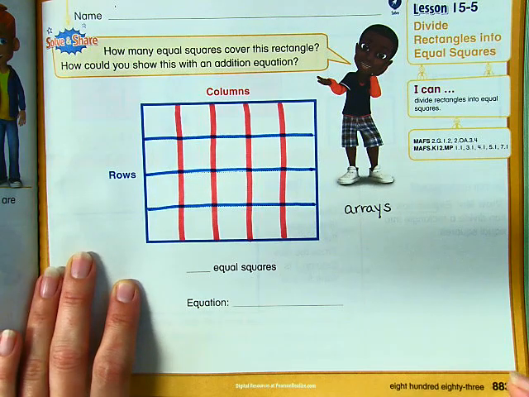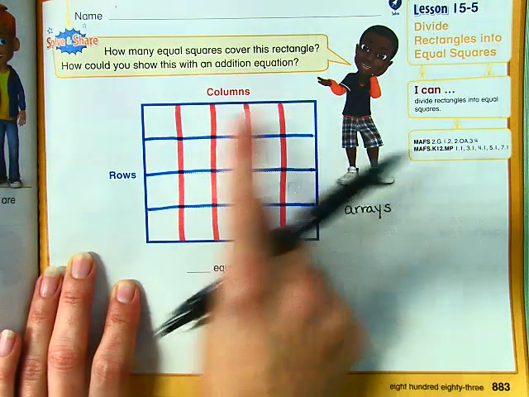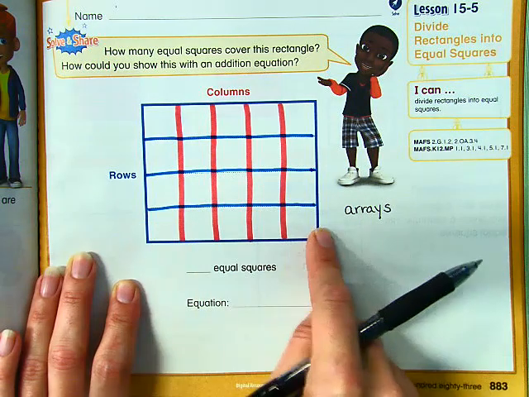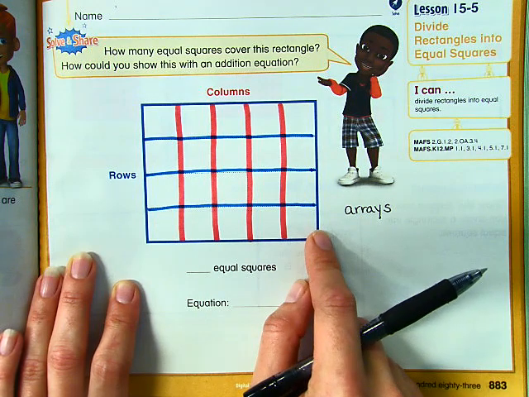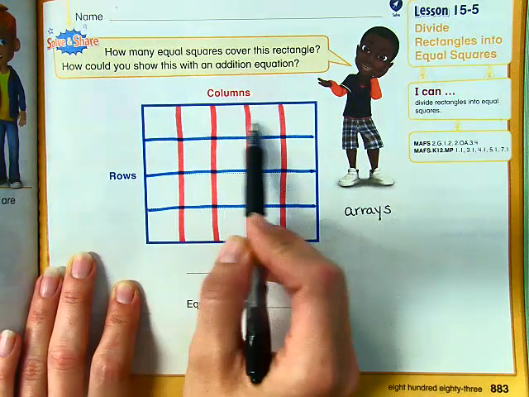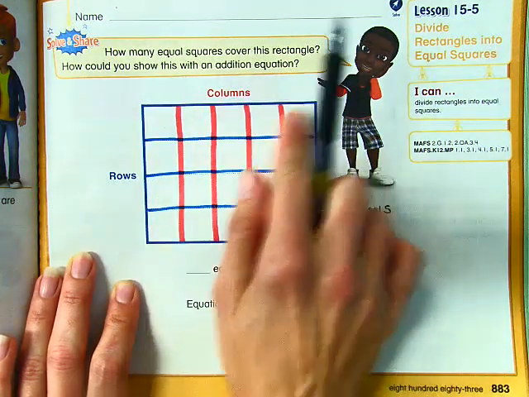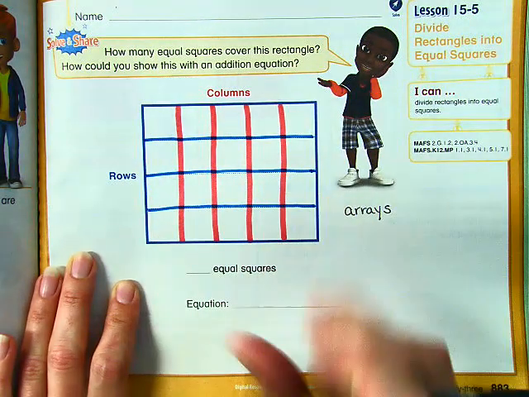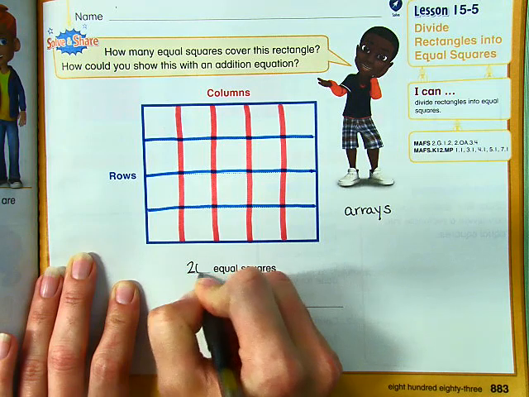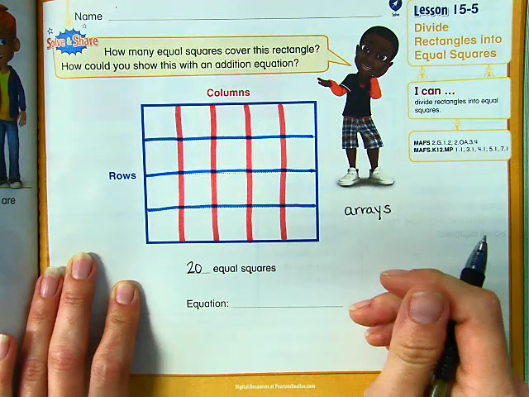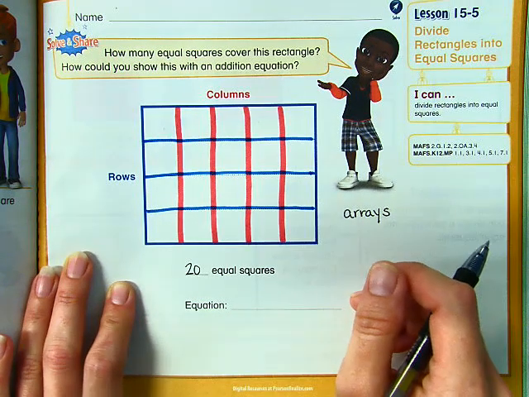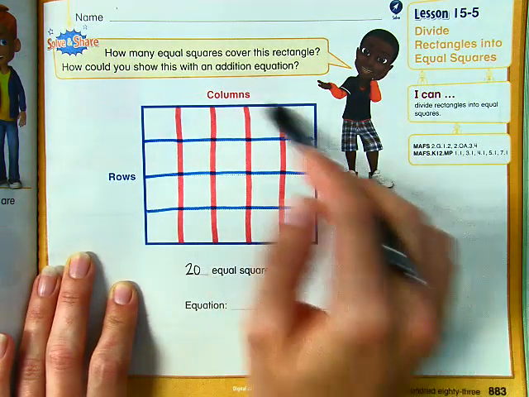What I love about arrays is I know that this row is the same as this row, is the same as this row, is the same as this row. So I can use skip counting to help me count. So if there's 1, 2, 3, 4, 5 in the top row, I can count 5, 10, 15, 20. You can go ahead and count all of the squares and double check that your answer is right. But if you can skip count, that's a quick way to count all of these squares.